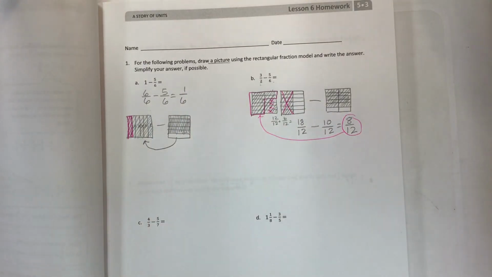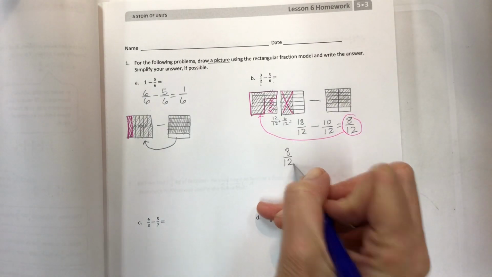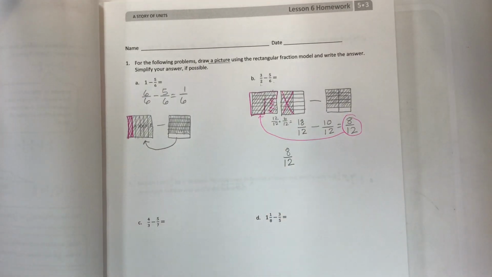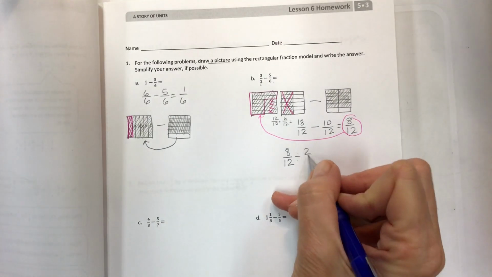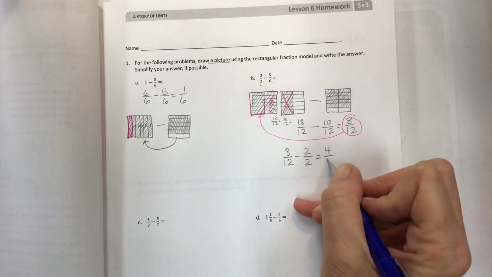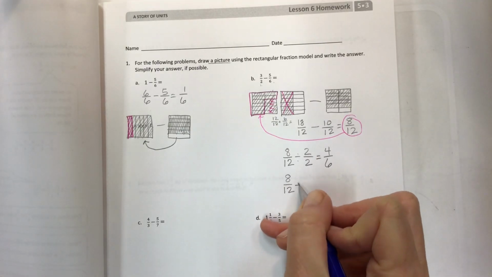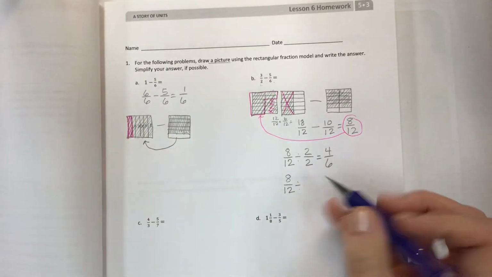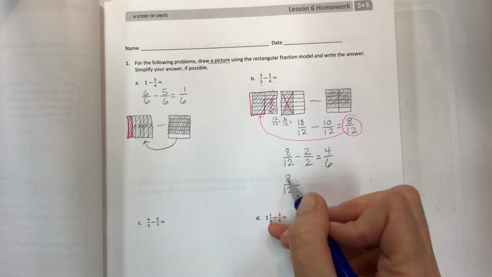It does say simplify your answer if possible. 8/12 has 2 even numbers, which means you can divide by at least 2. Now, if I was to divide by 2, I would then have more even numbers. So that tells you that there's something larger. Instead of just a 2, you could divide by a bigger number, a number that they both have in common.